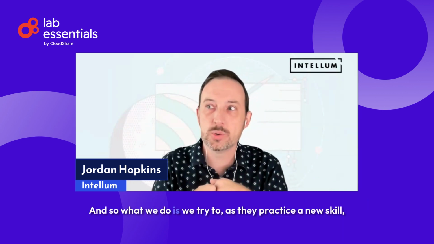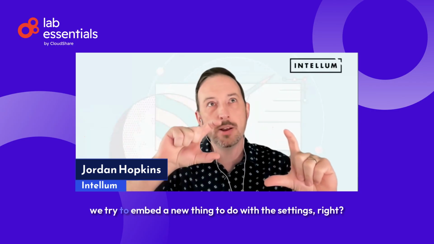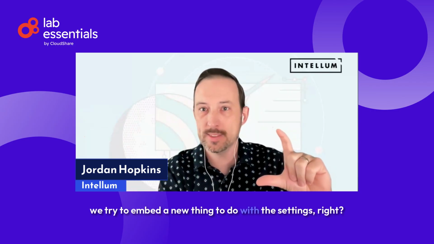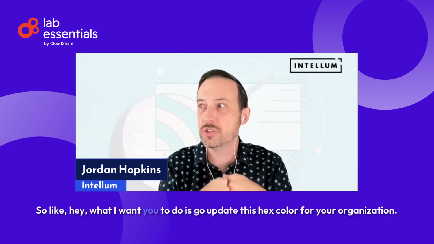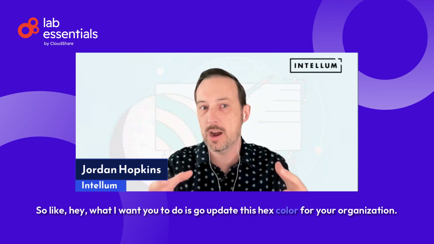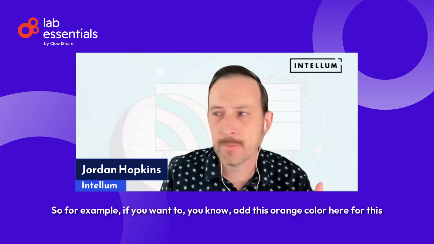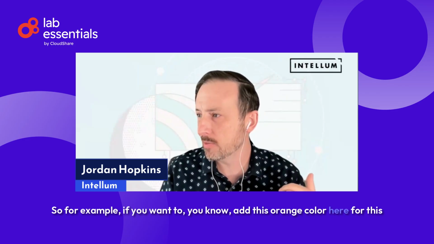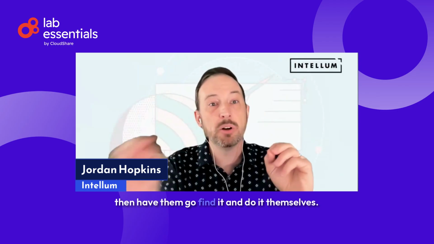And so what we do is, as they practice a new skill, we try to embed a new thing to do with the settings, right? Instead of dumping them all at one time. So like, hey, what I want you to do is go update this hex color for your organization. So for example, if we want to add this orange color here for this fake academy, we kind of model briefly and then have them go find it and do it themselves.